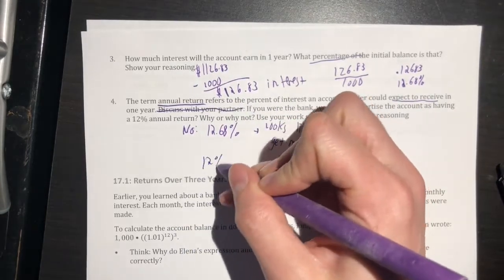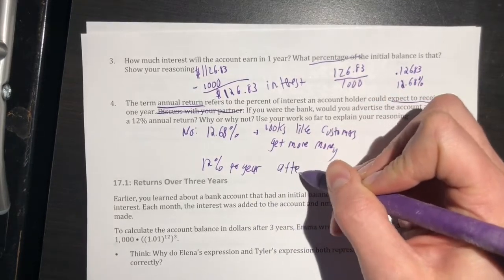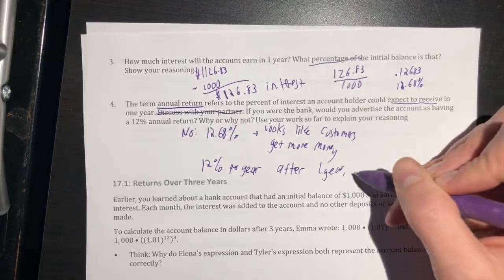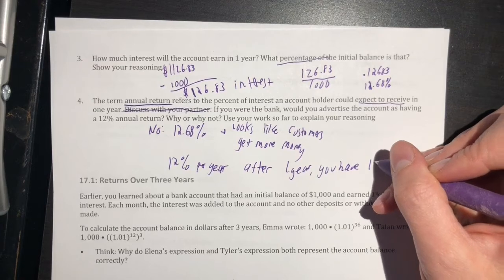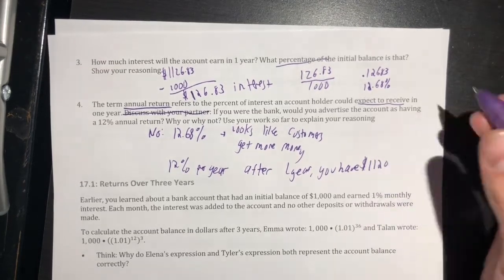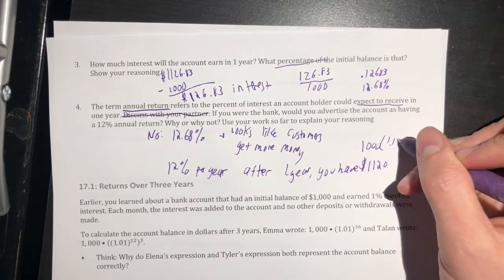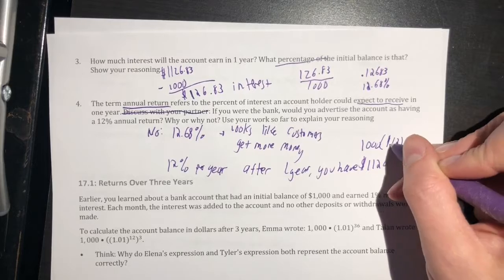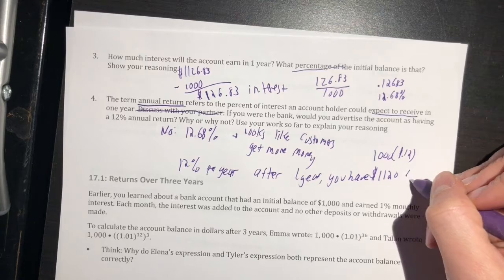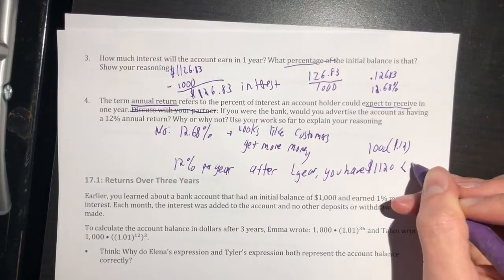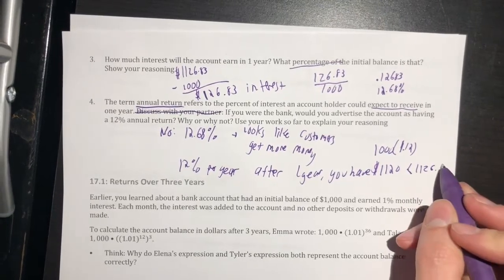Because 12% for a year means after 1 year, you have $1,120 if you do that math, because that would be 1,000 times 1.12, and that's less than 1,126.83. So the bank wants you to think you're getting more money, and in fact you are getting more money. So they really should advertise it as this.